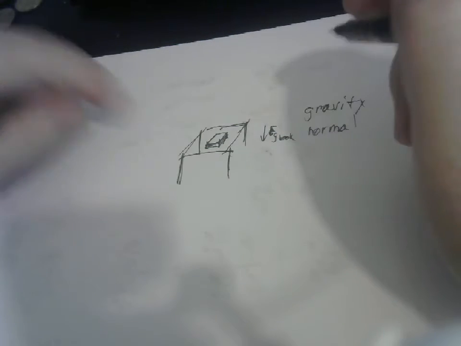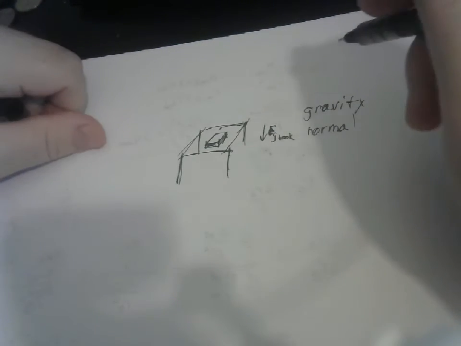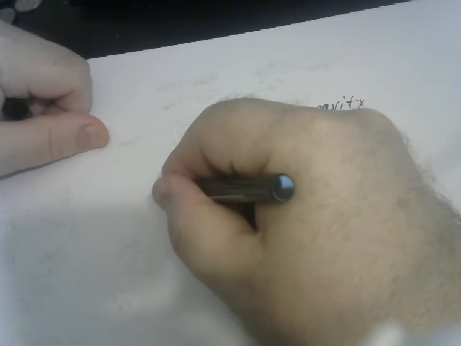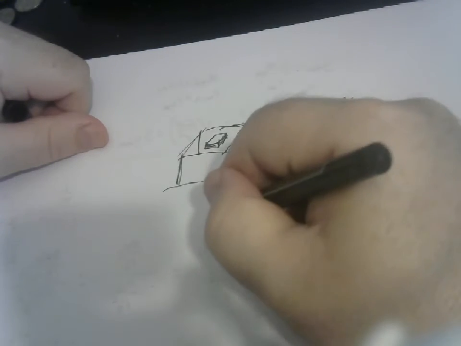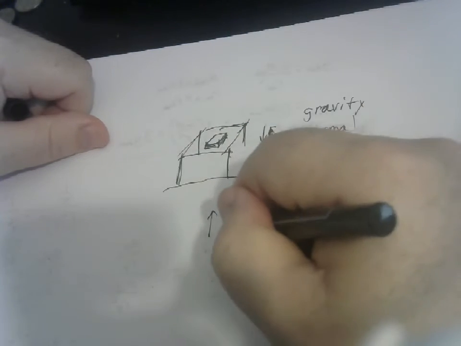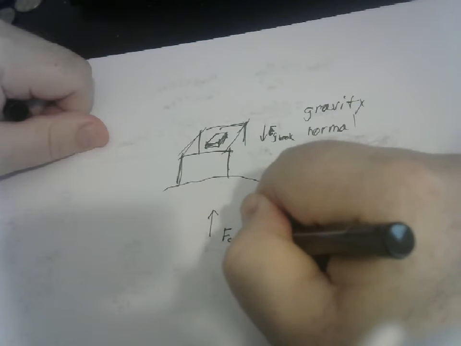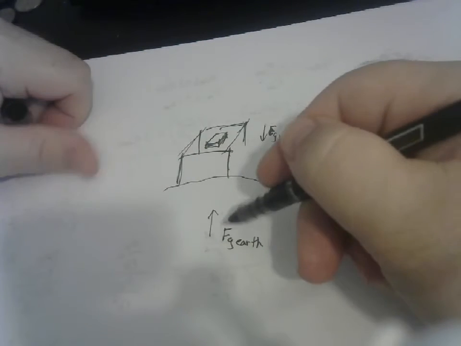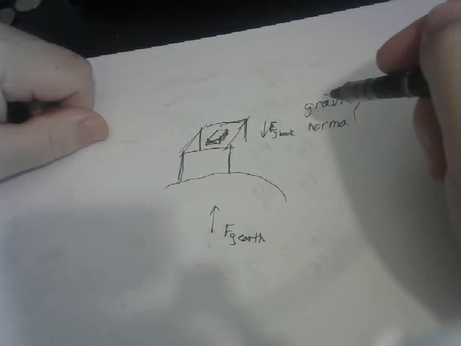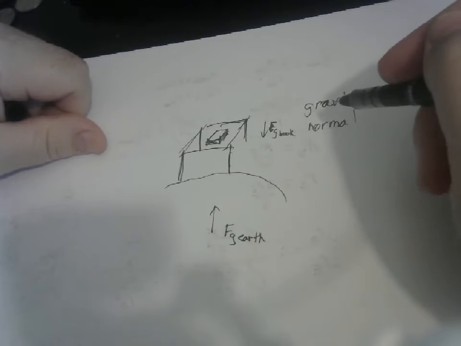And where is its equal and opposite force coming from? There is also a gravitational force from the Earth, force of gravity on the Earth, pulling the Earth towards that book.